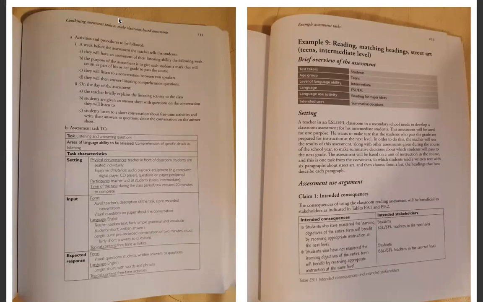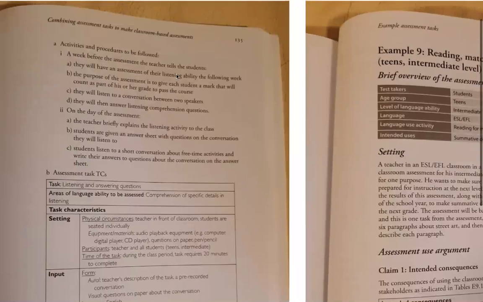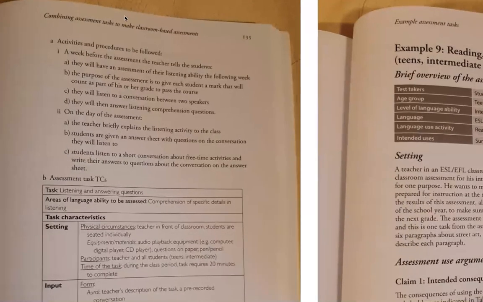Oh yeah, great. Yeah, so this is the example of task characteristics. Up here, with a pointer, you can point to the first item, activities and procedures to be followed, so students know where we are.